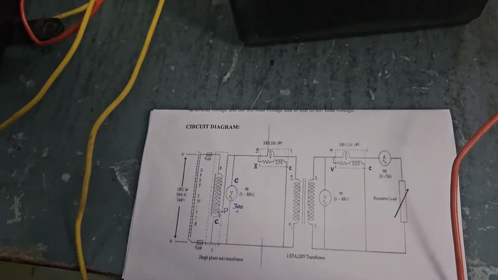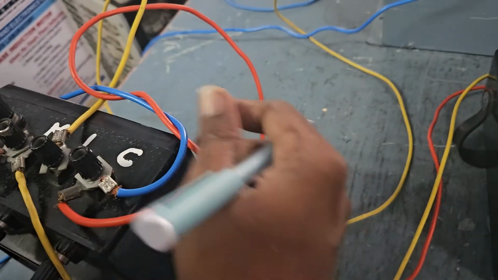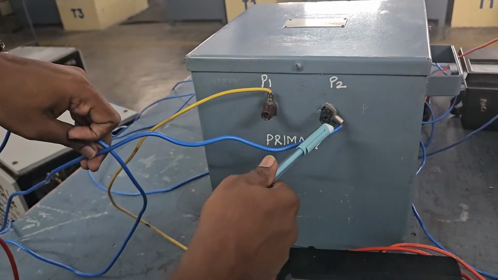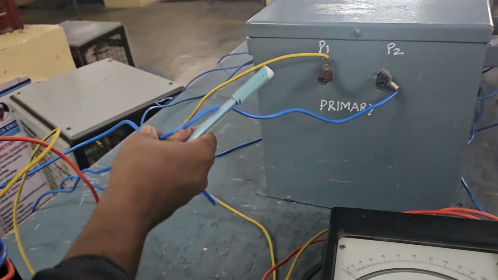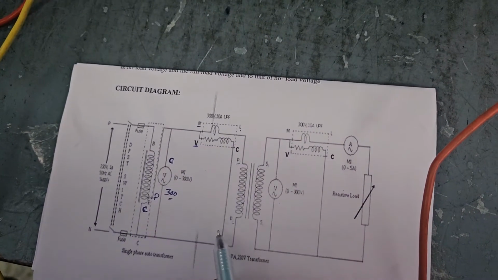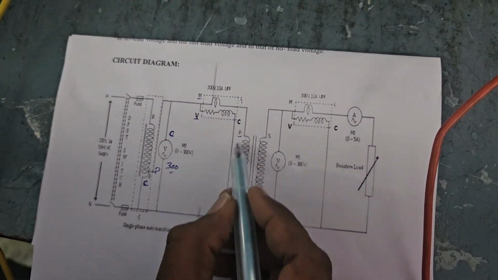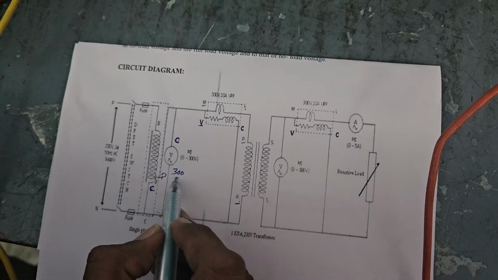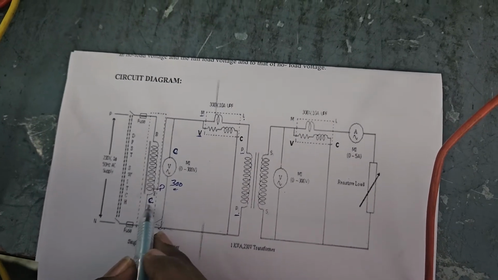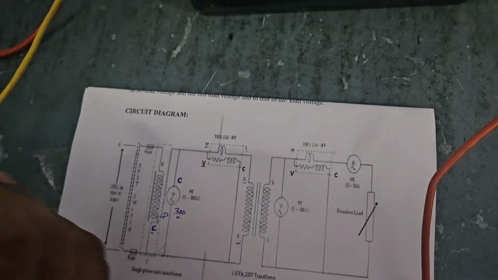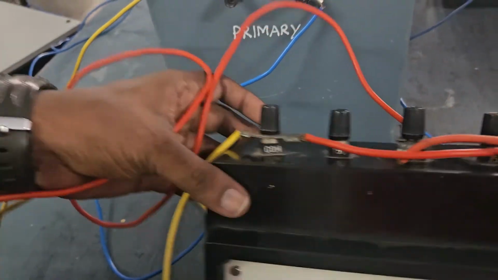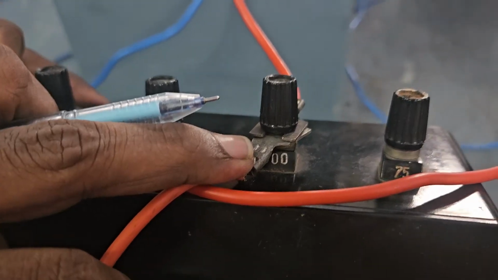Okay, so let's do it. Let's connect the common terminal, this blue color wire, to the transformer primary winding P2 terminal, right? So we have connected this C to P2. Now this must also be connected on this side, right? So I am going to connect it to the voltmeter 300, and we know the voltmeter 300 is already connected to the auto transformer common. This will complete the primary side connection. So this red color wire, which is the wattmeter common, is connected to the voltmeter 300 volt point. So this is the primary side connection.